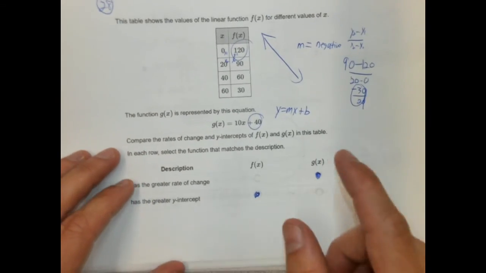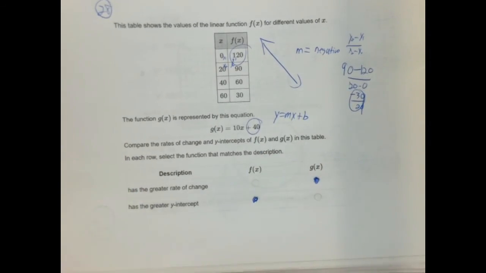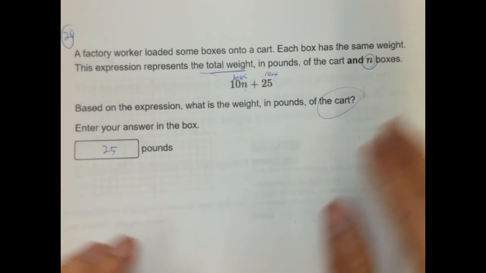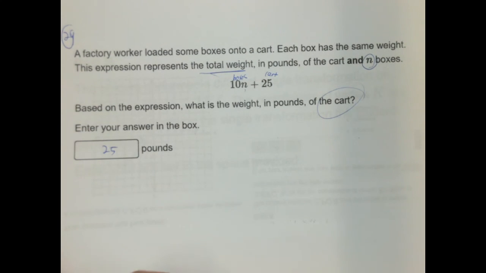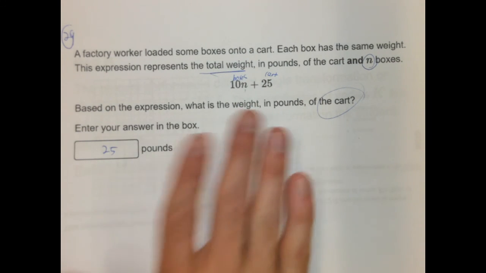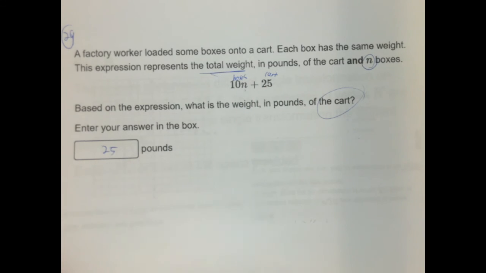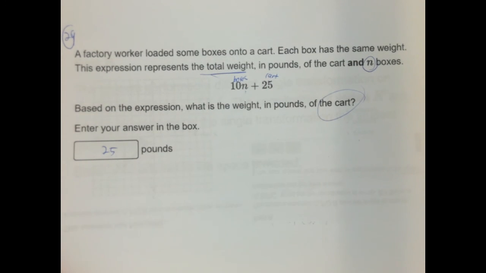This one, we had to identify which of these two functions has a larger rate of change and which one has a larger y-intercept. And this one, we just had to identify the weight of a cart, which is really the y-intercept. This one might be the hardest one, even though it requires the least amount of actual math. I think this one might be the most confusing for a lot of people. Let me know which one was the most confusing for you.